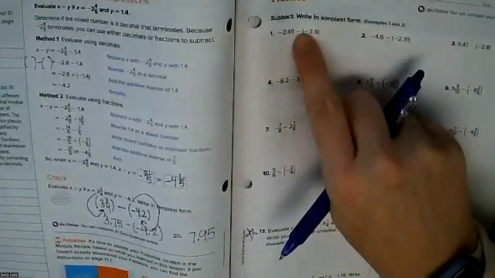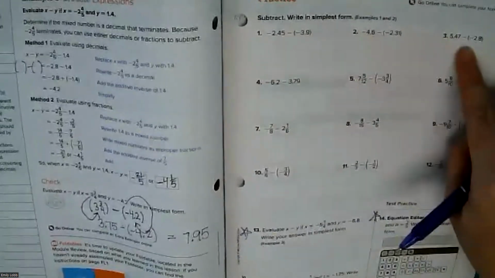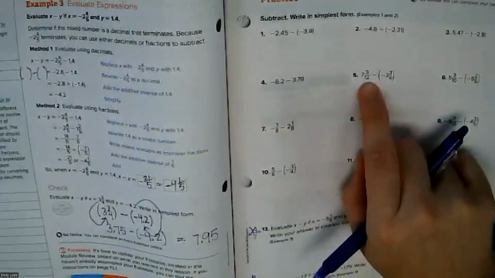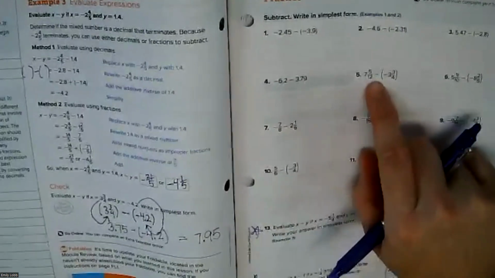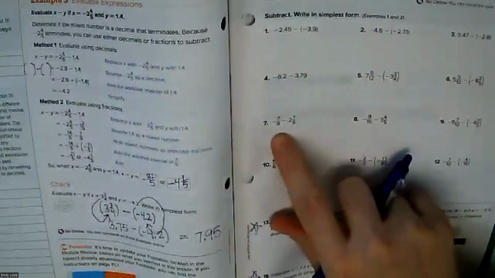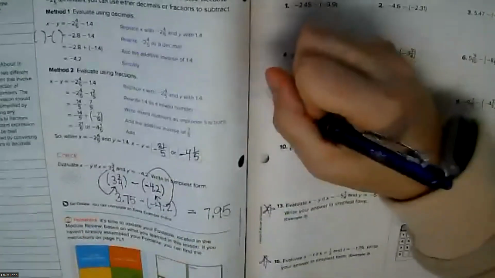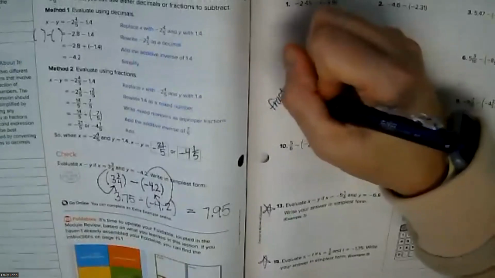Obviously, you can keep this as a decimal. Keep it as a decimal. You could change this one to decimal if that's easier. You cannot change this one. This one has to be a fraction. Fifteenths. This one has to be a fraction, I think.